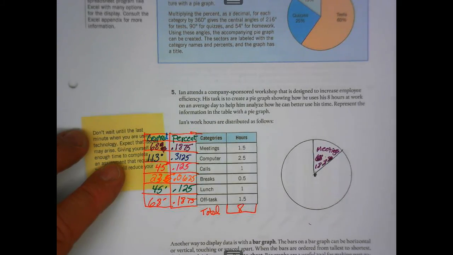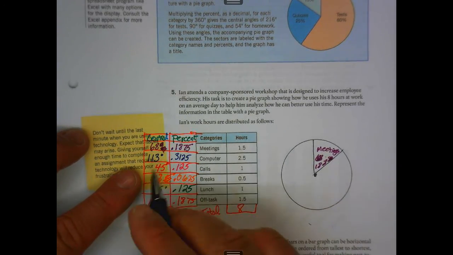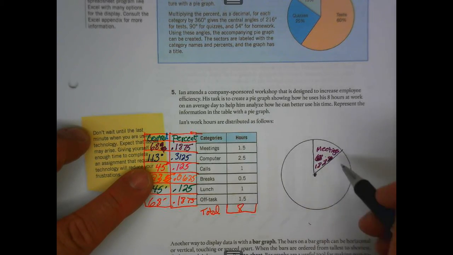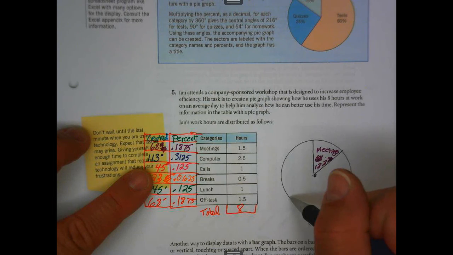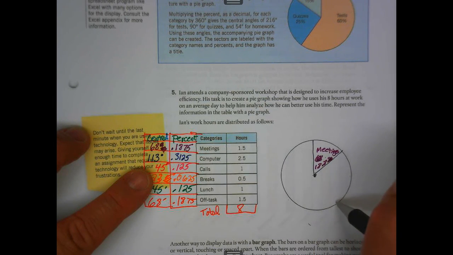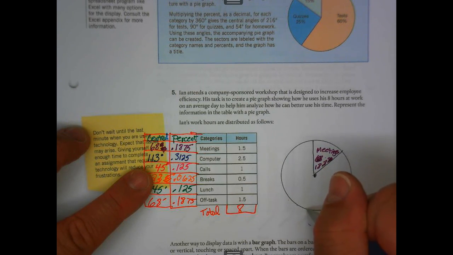Not quite 180, maybe 113 might be here. It still seems pretty good. Here. It's going to be my computer, and that was 31.3%.